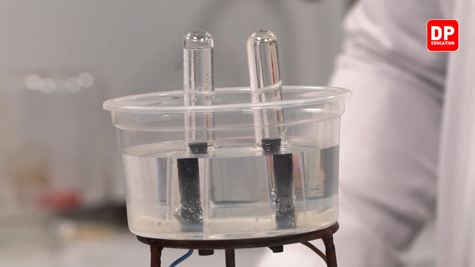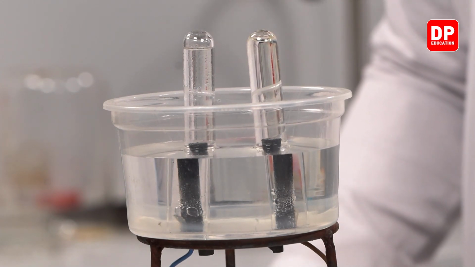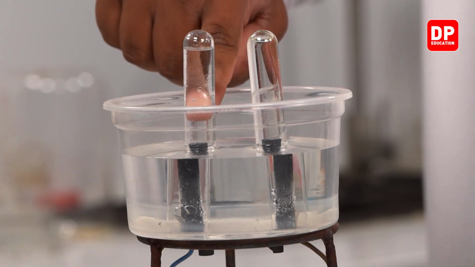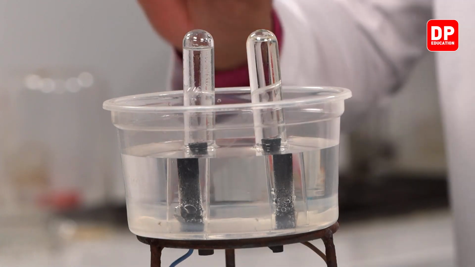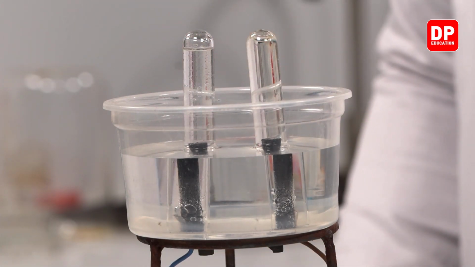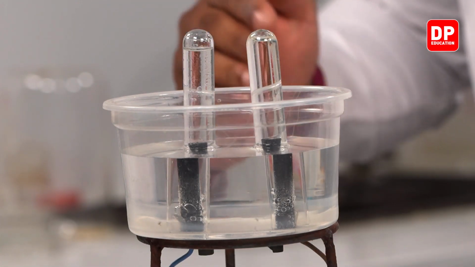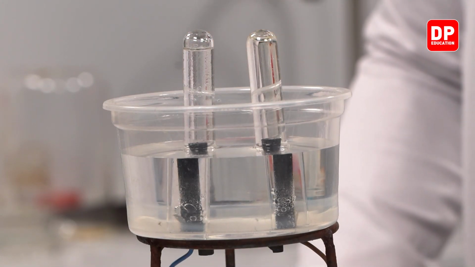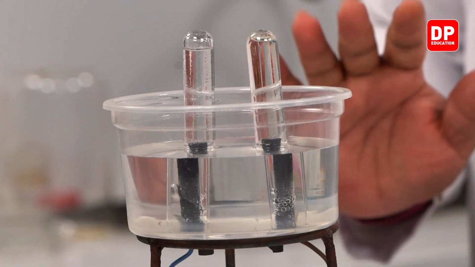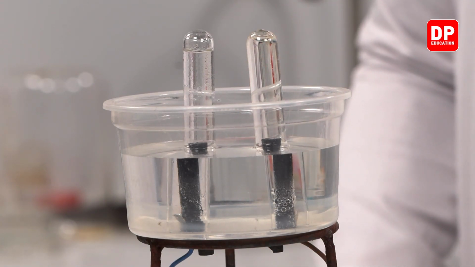So we have to collect. In order to get a good observation, we have to collect gases up to a certain height. So it's still in the initial stage. So we have to keep the system somewhat longer to collect a certain amount of gas. So once again, let's keep the system for a while and let's observe.